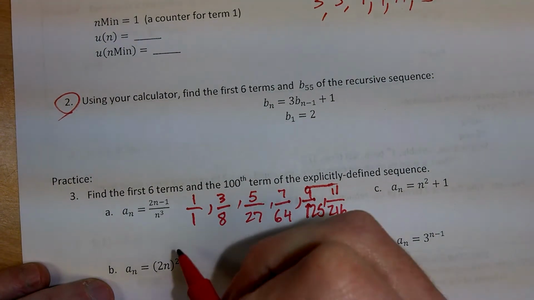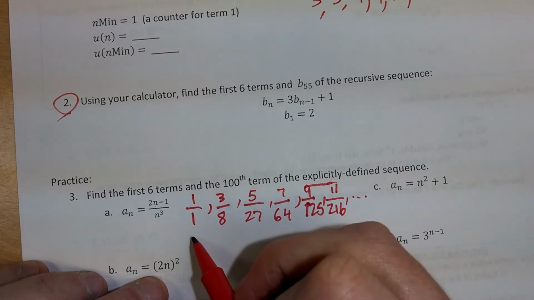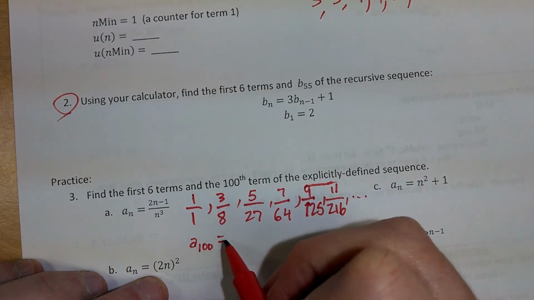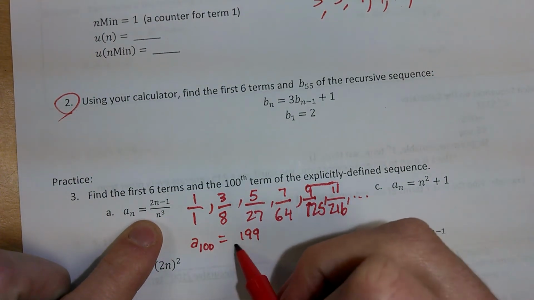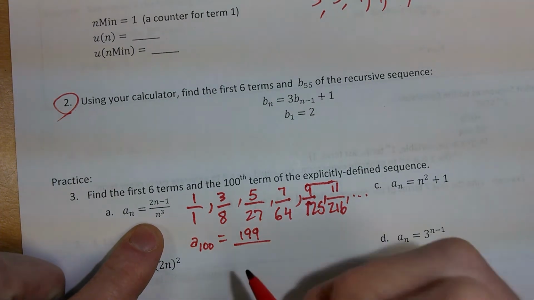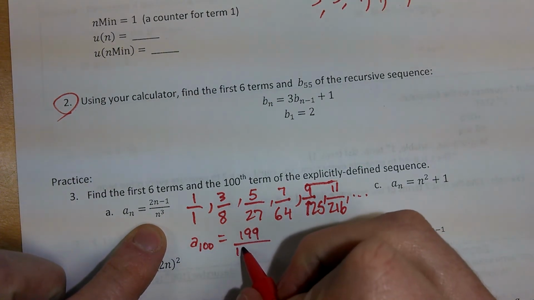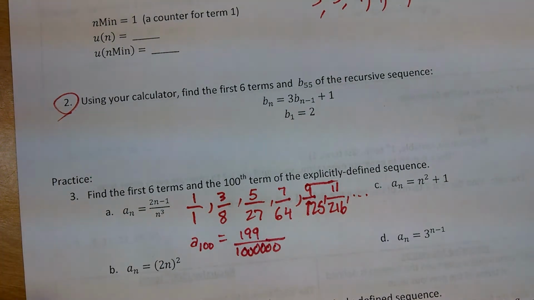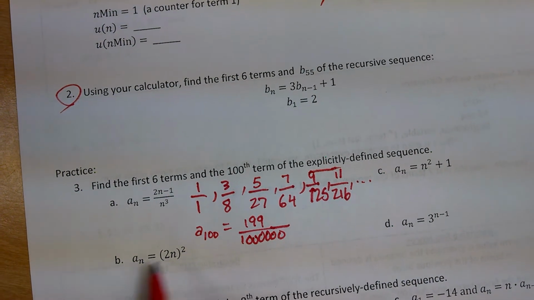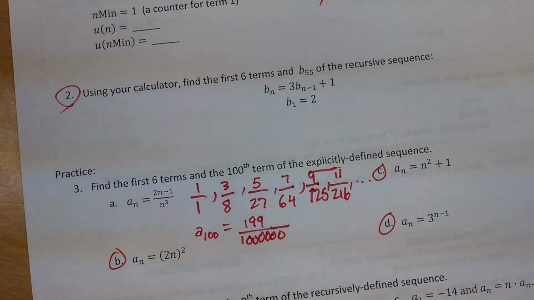Okay, and then if we want our 100th term, then we plug in 100. 200 minus 1 is 199. 100 cubed, it's a lot of zeros. So we have 1 and 6 zeros. So that's our 100th term. If you use your calculator to find this, make sure you convert it to fractions. They're a lot nicer to look at than the decimals, okay? And you don't have to round. All right, so I'd like for you to do B, C, and D in your notes.